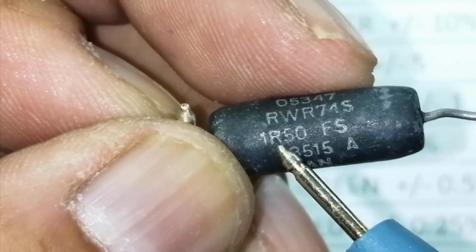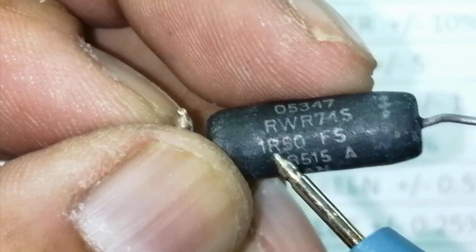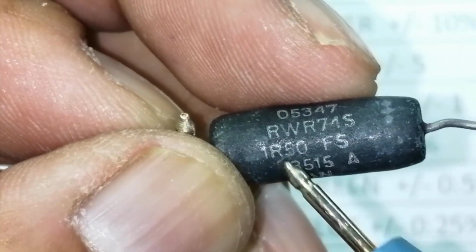1R50, that means 1.5 ohms. If it is 1K5, that means 1.5K.